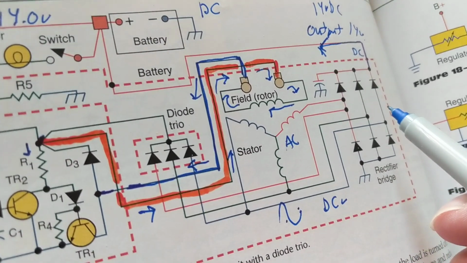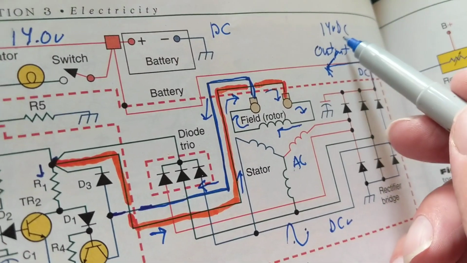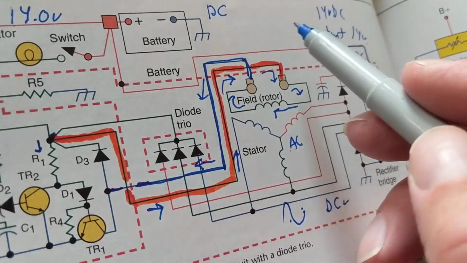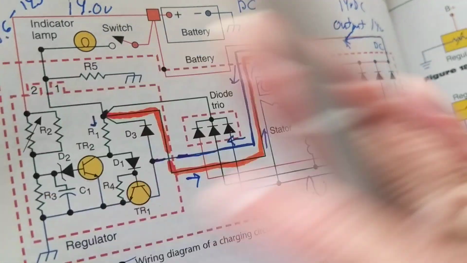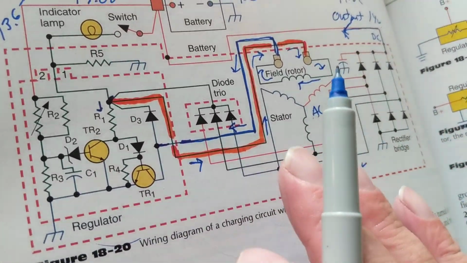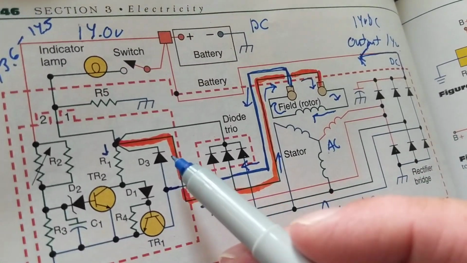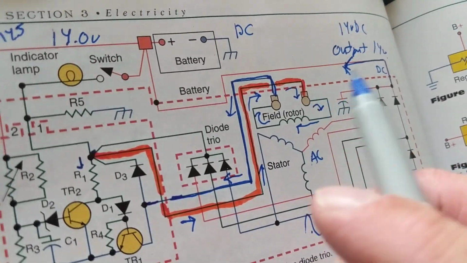This is the rectifier, which changes it to DC, which we need to charge the battery and to go to the computer modules, fuel injectors, ignition system, to make sure everything is DC. But we have to keep it constant, regardless of the load condition.